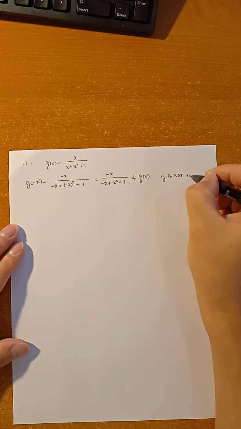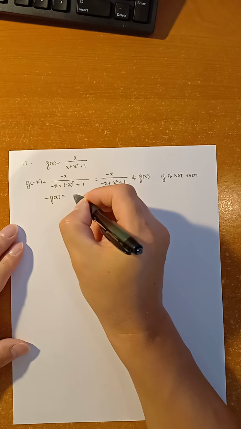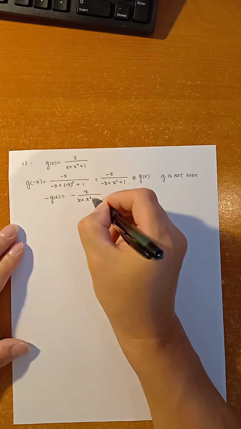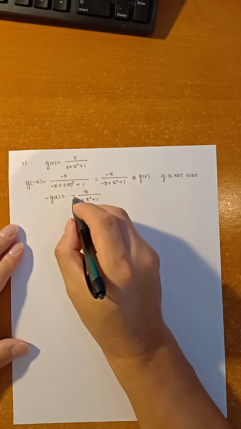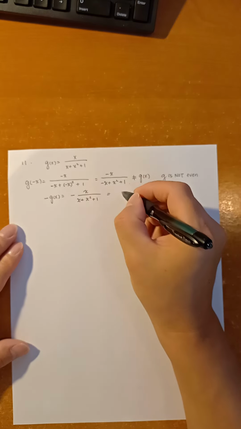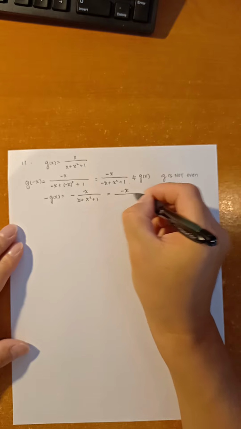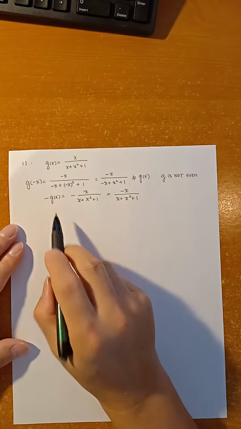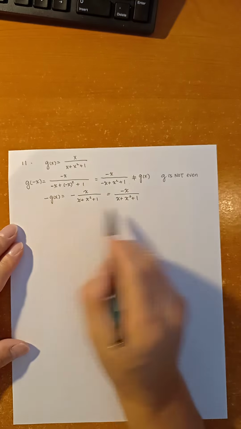Right? And then let's check negative g(x). Negative g(x) is negative x over x plus x squared plus 1. You can put the negative sign here, or you can put it together with x. Okay, this expression is negative g(x).